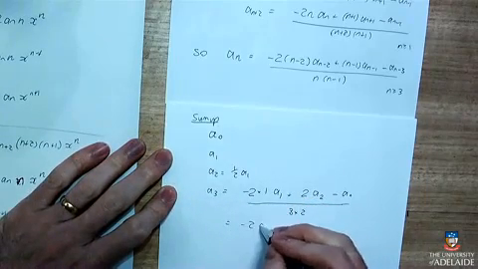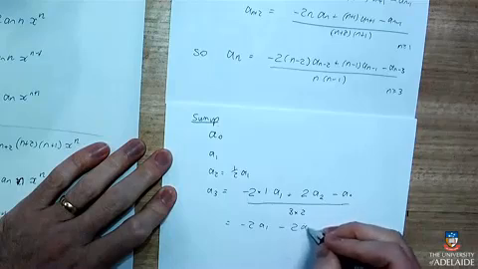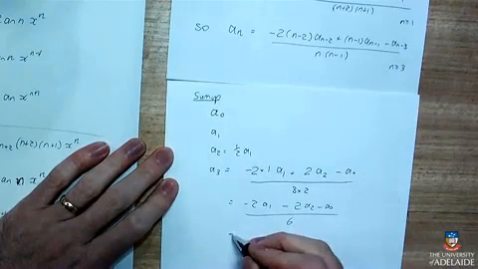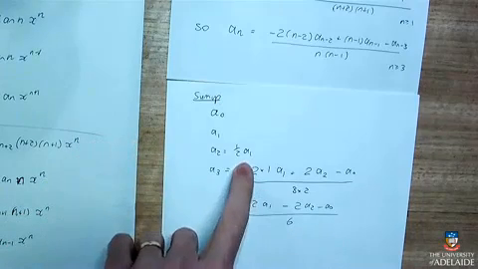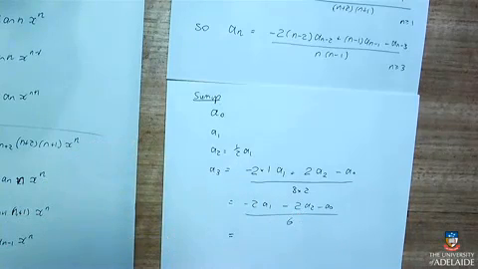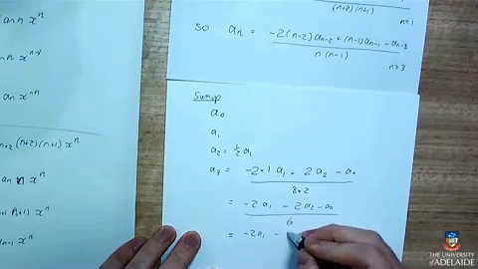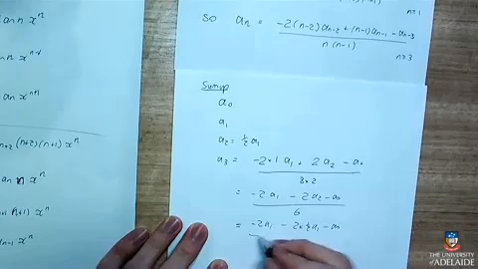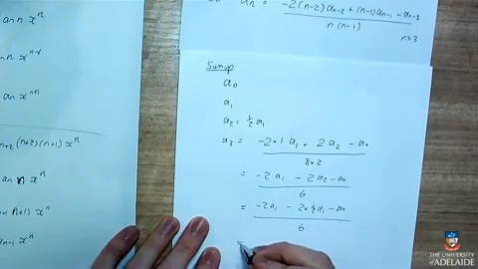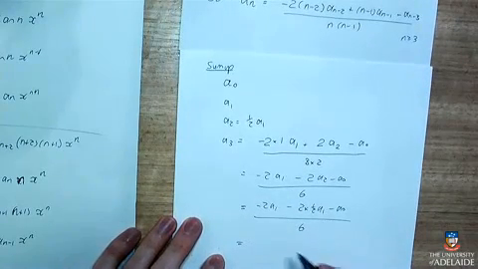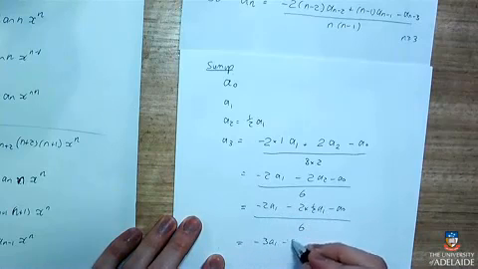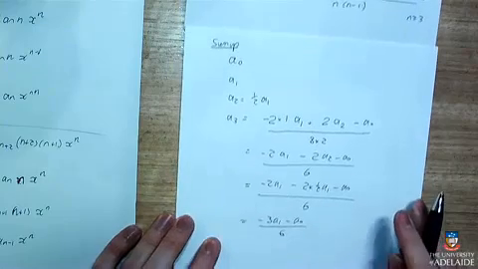So I've got 2A1, and A2 is half of A1, and so this 2A2, I'm just going to sub it in properly. I don't really want to do it in my head. I don't know if any of this is necessary. I'm just trying to understand what's happening here. So 2 minus a half of 2, so that's minus. All right.